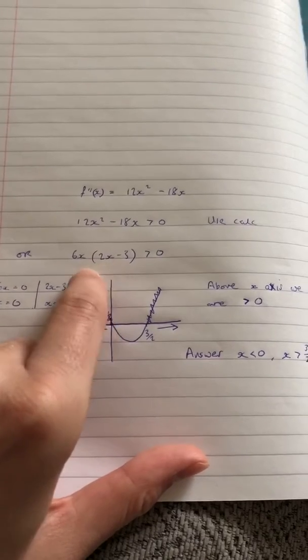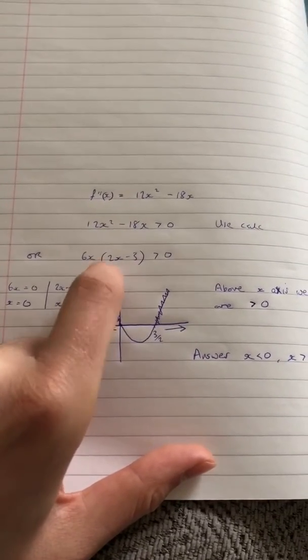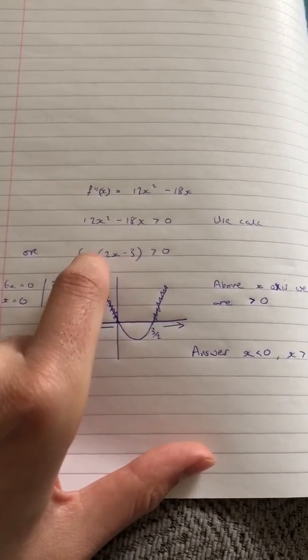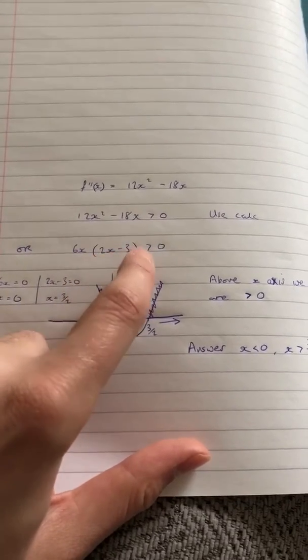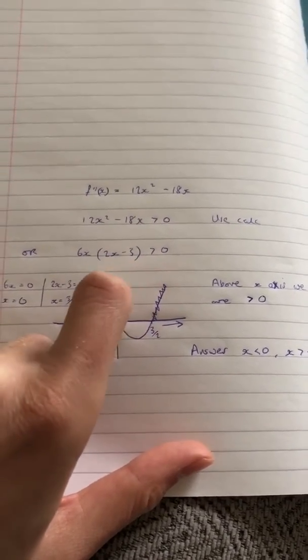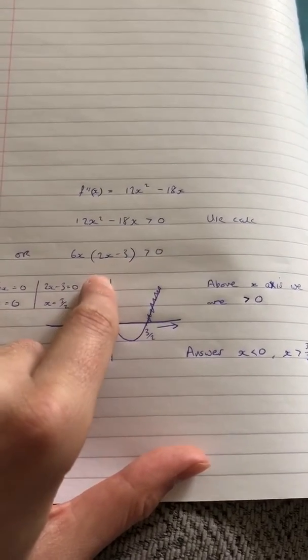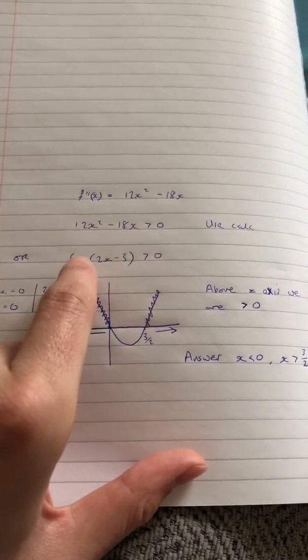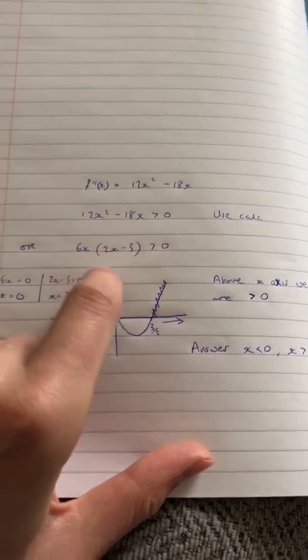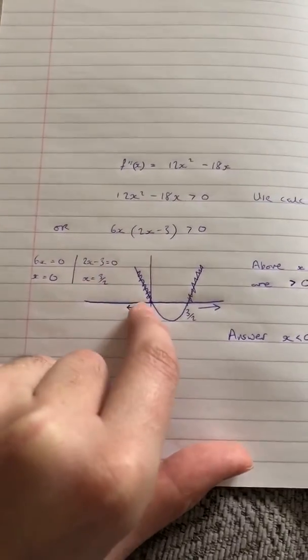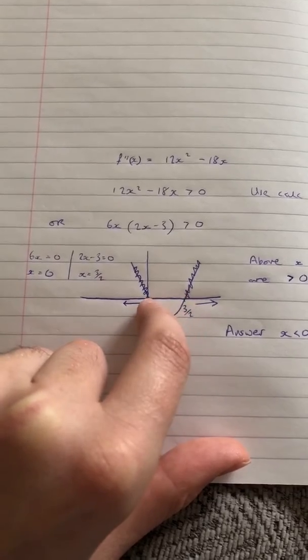So it's factorized here. You've sort of gone for 6x being greater than 0 and 2x minus 3 being greater than 0. That's not necessarily going to get you the answer. Solving these two factors equal to 0, like here, will give you the critical points, and they're the roots.